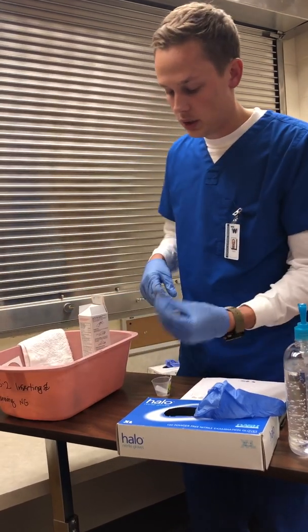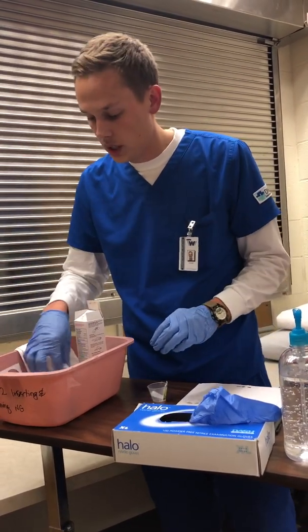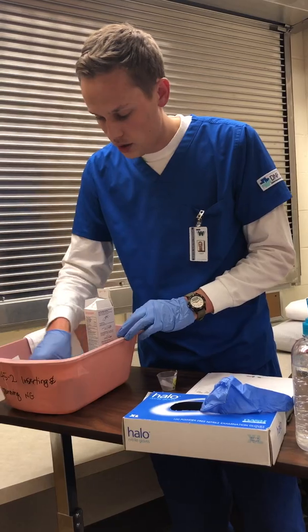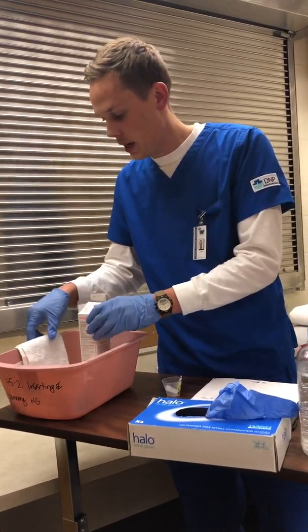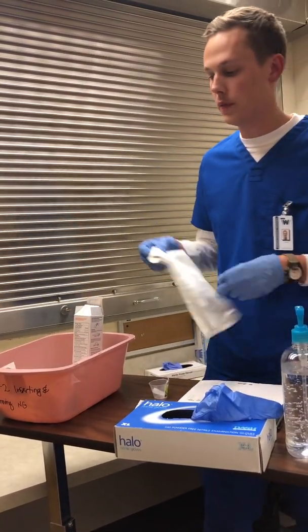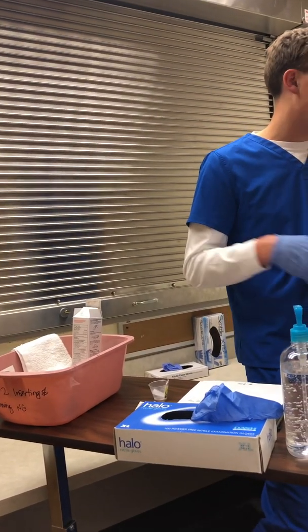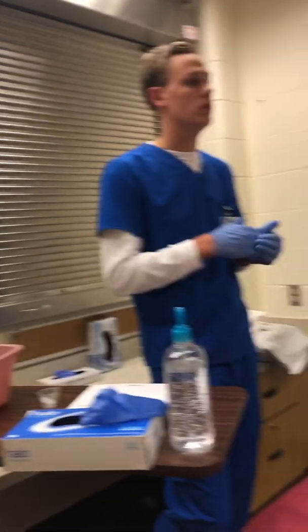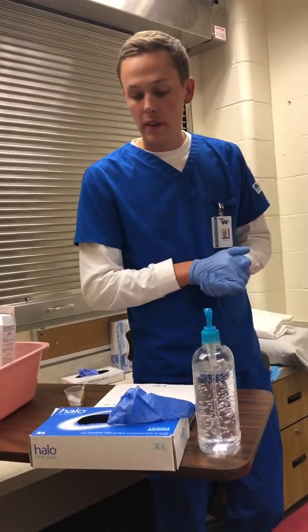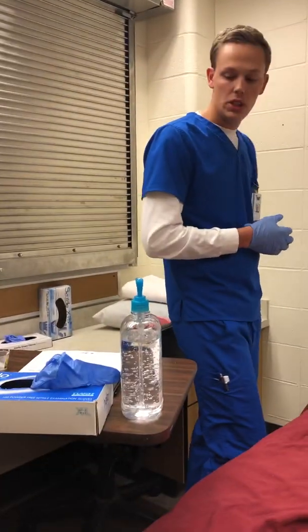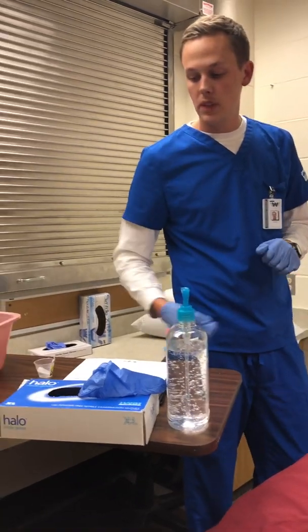And so I'll be needing the lube for the suppository, and then a towel as well. So I can then deglove, enter the patient's room, knock, use privacy, introduce myself to the patient, and then verify the patient's name and date of birth.